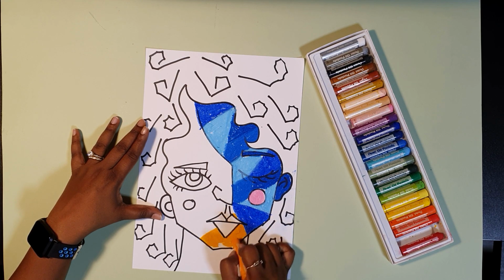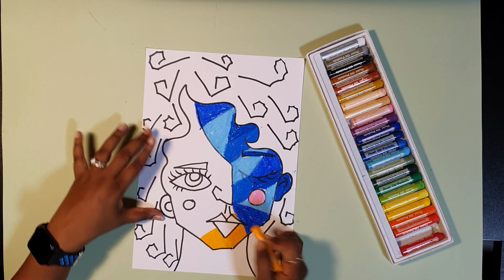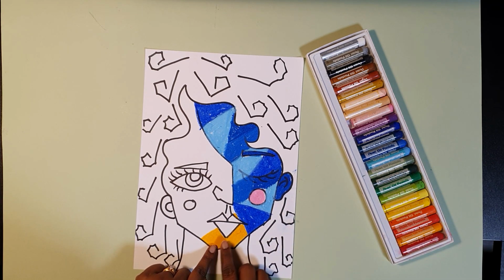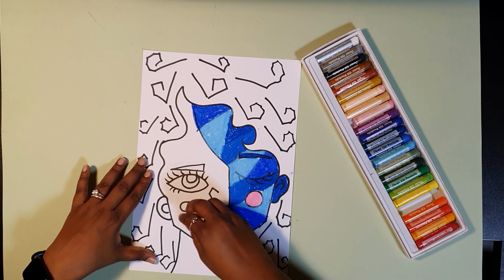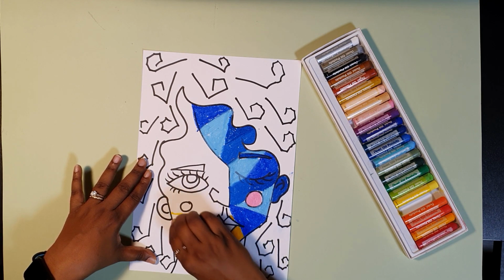Take your time to color. Look at me when I color also. I make sure I don't leave any empty white patches. My coloring always fills up the patches. Take your time to color. Don't rush your work. So I'm gonna go ahead and color this part.